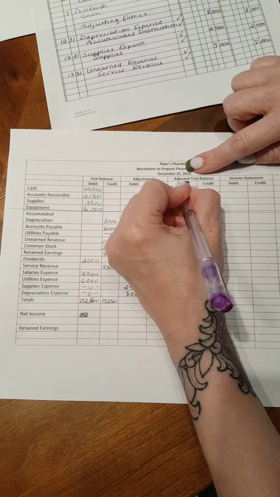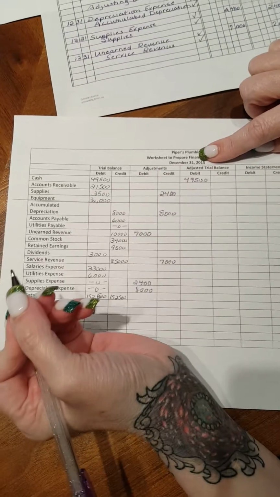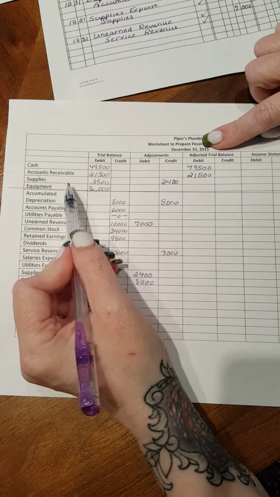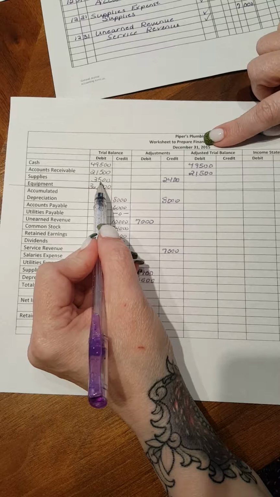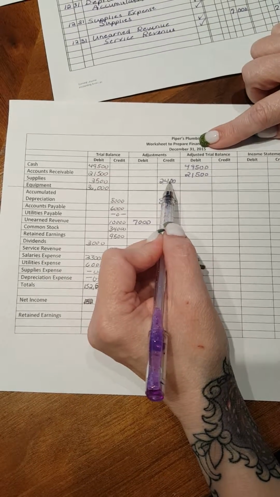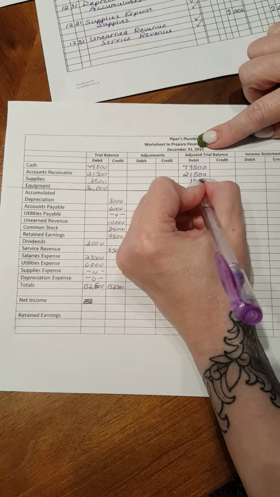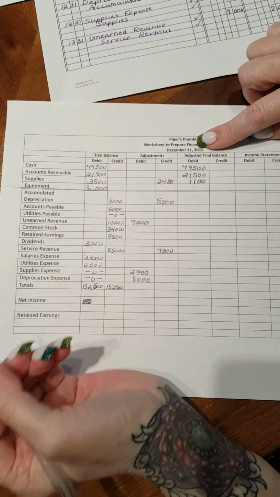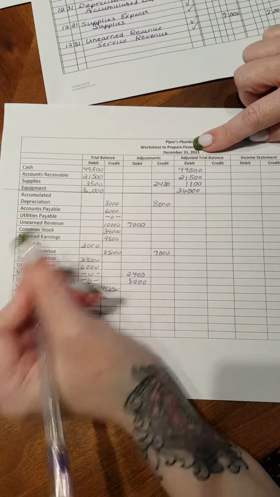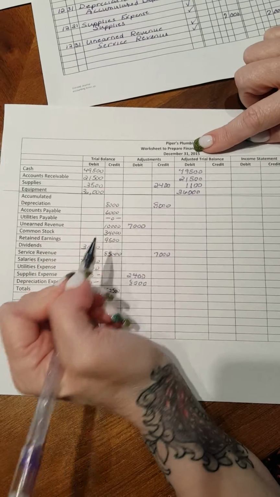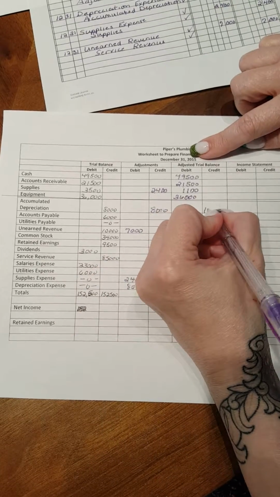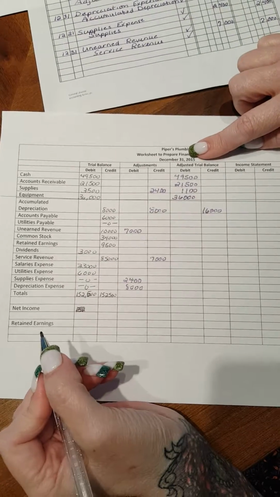So cash will have a balance of $49,500. Accounts receivable still has a debit balance of $21,500. Supplies was adjusted. Originally, it had a debit balance of $3,500, but we reduced that with a credit for $2,400. So the new balance in that account is $1,100. Equipment didn't have a change, $36,000 debit. Accumulated depreciation, we increased. We started out with an $8,000 credit balance. We add an additional credit of $8,000 to that account. So the new credit balance in that account is $16,000.